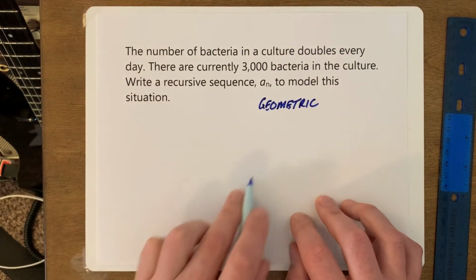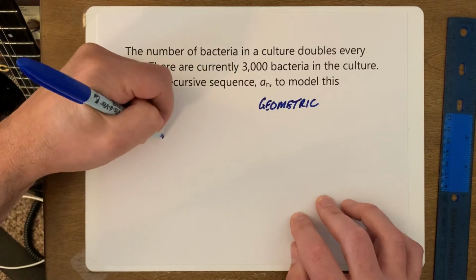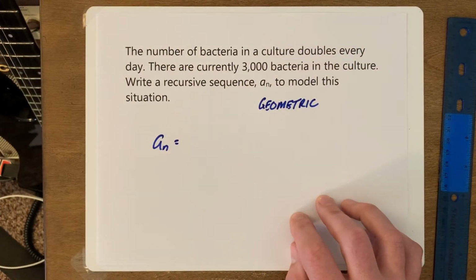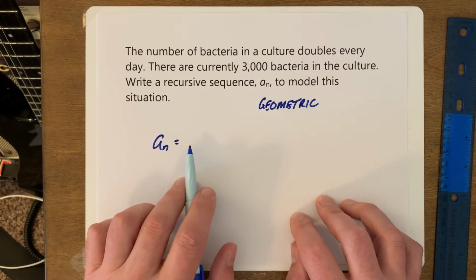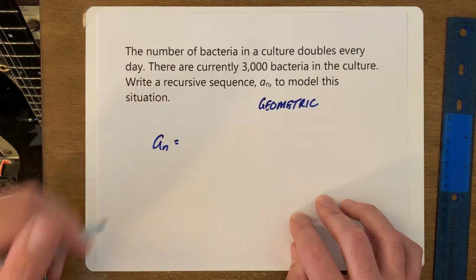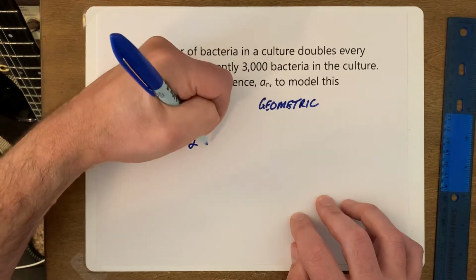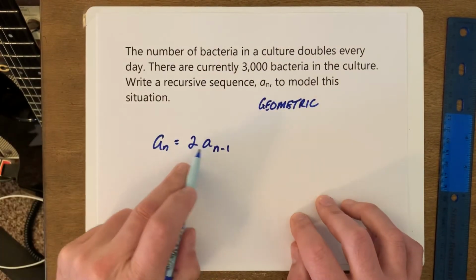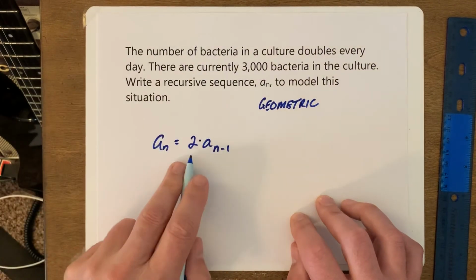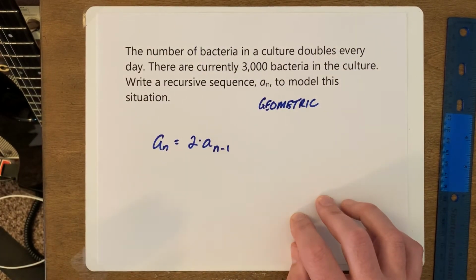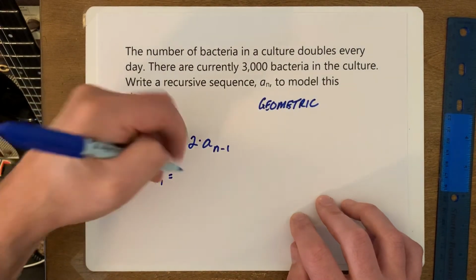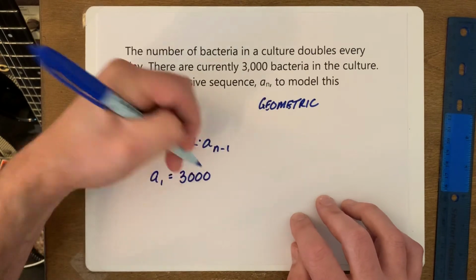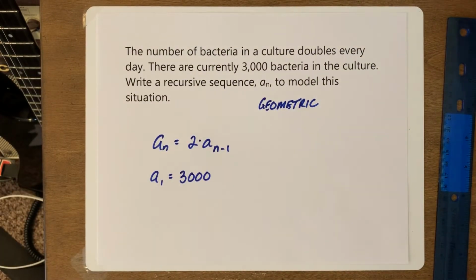So in our recursive sequence, we should see some multiplication going on. So a sub n is equal to, okay, so there's 3,000 in there already. It's going to double every day. We don't want to put 3,000 here because then it's going to multiply each day by 3,000. That's not what's happening. They're doubling each day. So we're going to multiply by 2 each time, the previous term. So 2 times, we'll put a little dot there, 2 times the previous term is going to double it each day. So we also have to still put down our initial amount, first term, and that's where the 3,000 goes. And then that's it. That's all you have to do.